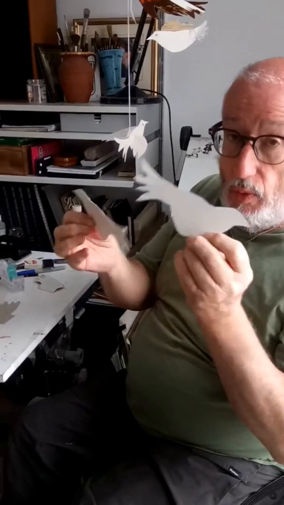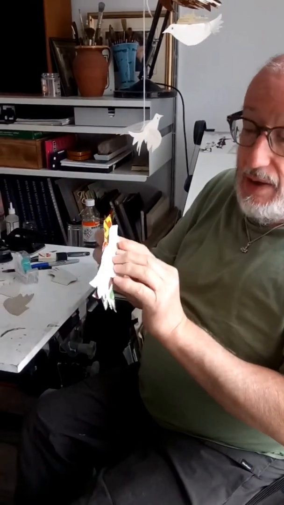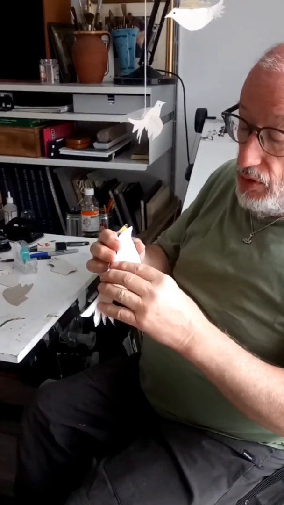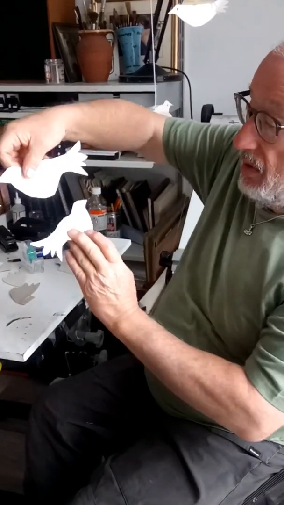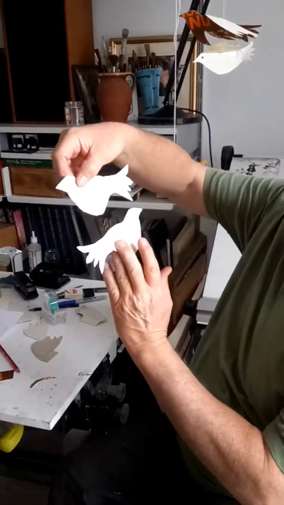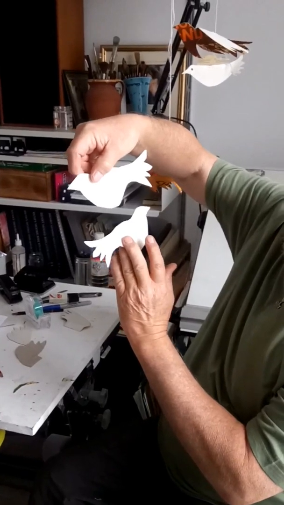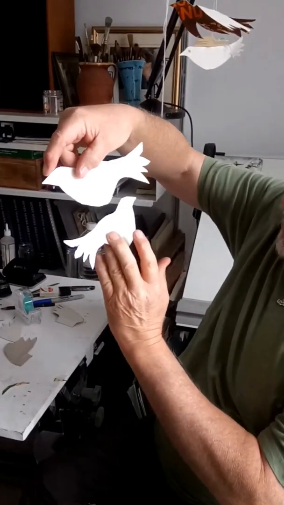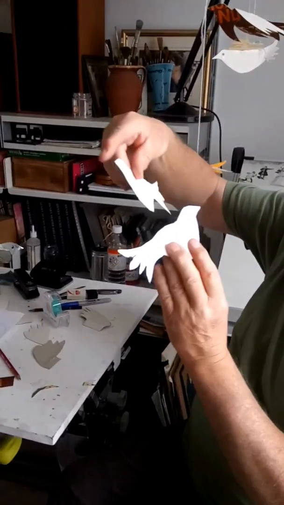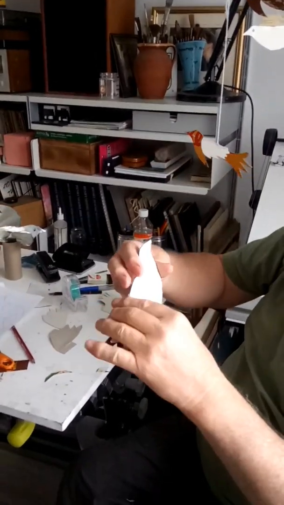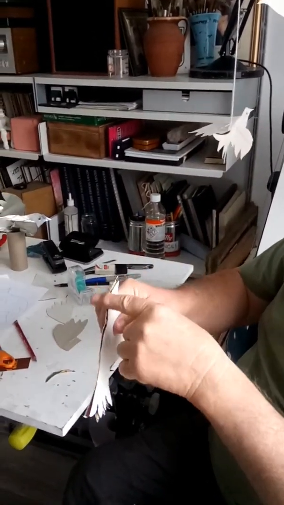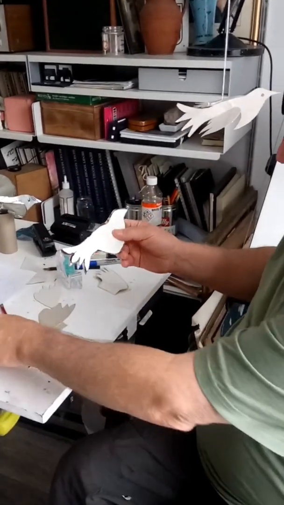is that we want the white cardboard side on the outside. So don't cut them both facing the same way, cut them both in opposite ways. Does that make sense? One facing that way, one facing that way, and we've got them. Now when you put them together, they might not be quite perfect. You can always trim the edges if you want to.